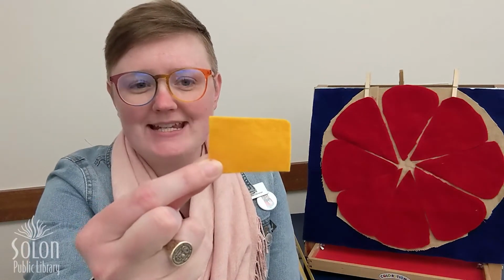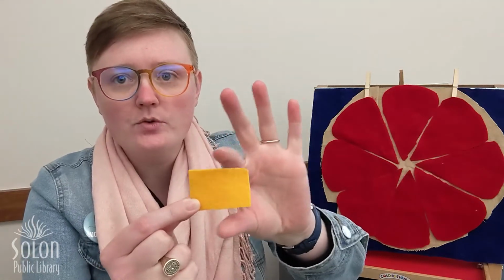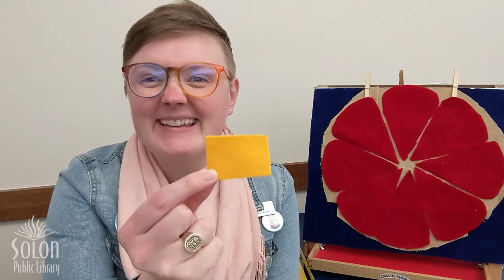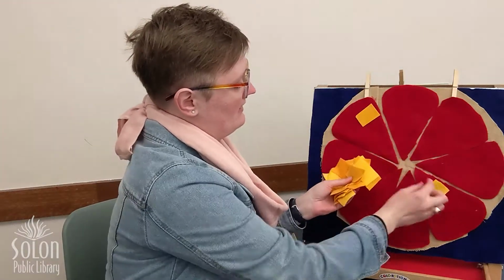How about some cheese? Now I've got some pieces of cheese here. What shape is my cheese? That's right, it's a rectangle. It has 1, 2, 3, 4 sides, and 2 of the sides are longer and 2 of the sides are shorter. What colored cheese are we gonna add to our pizza? That's right, it's yellow.